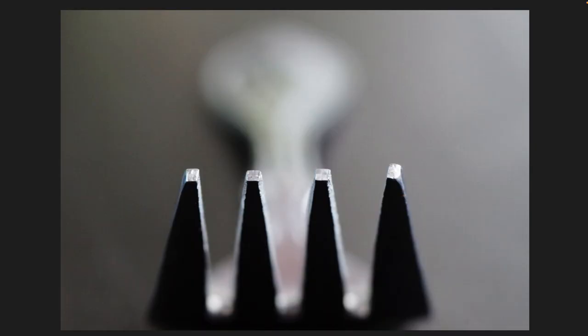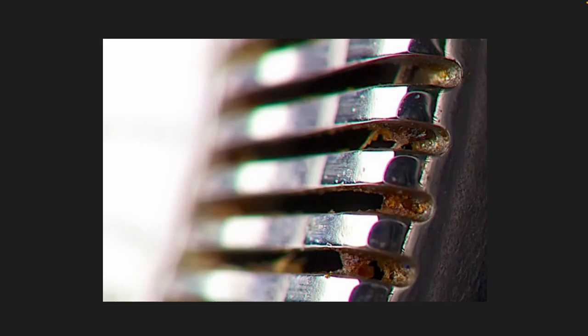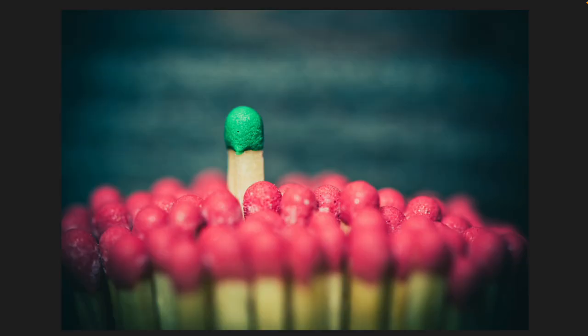If you want to bring in specific objects to photograph, you can do that as well. So we can bring out our studio stands and utilize those outside. So here we have a fork. Not really sure what this object is, but definitely larger than life. You have that shallow depth of field. Okay, matches.